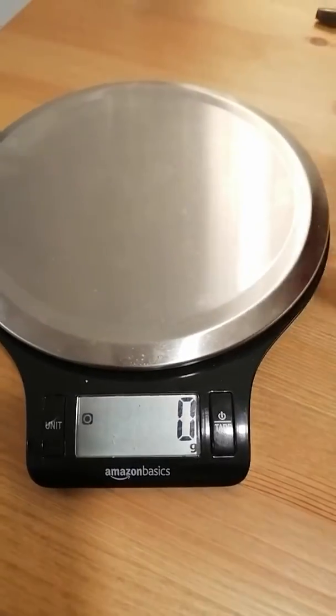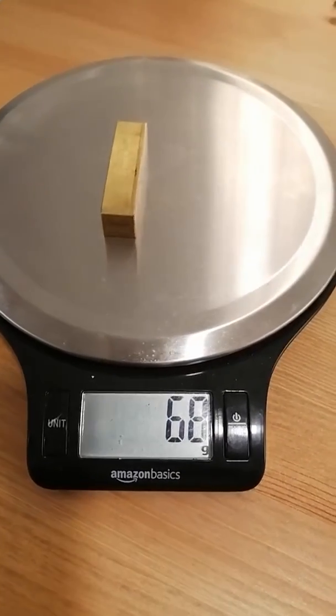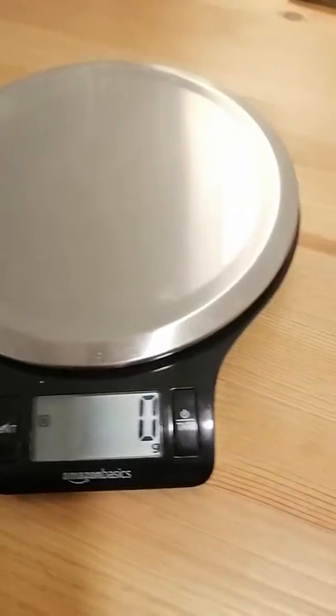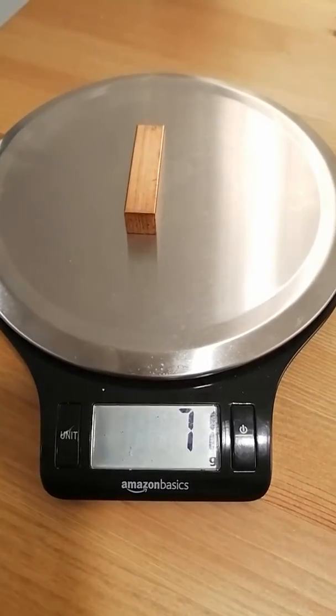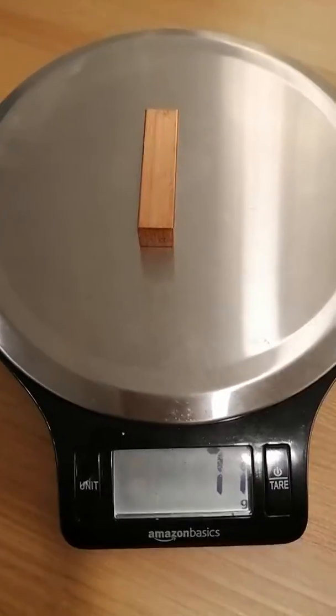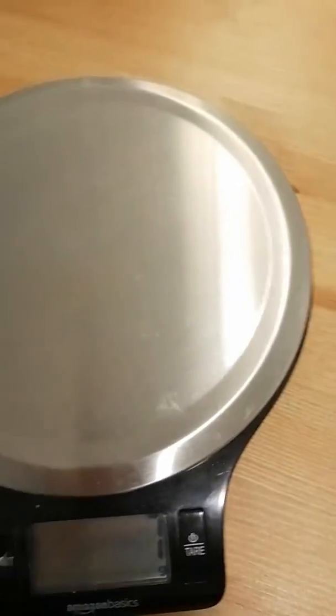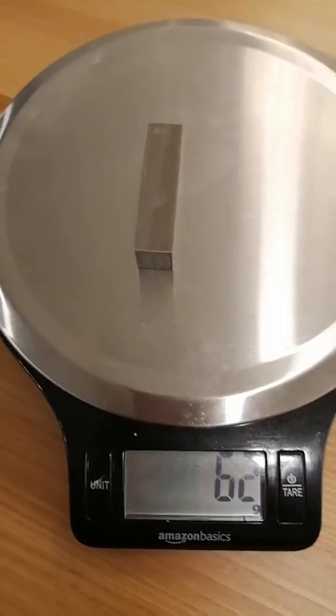The mass of the second one is 68 grams. The mass of the orange one is 72 grams, or 71 grams, sorry. It's hard to see that, a bit of a glare. And the mass of the blackish one is 62 grams.